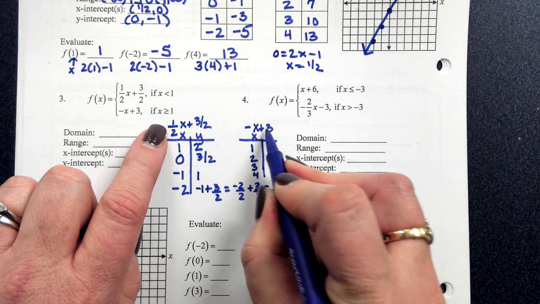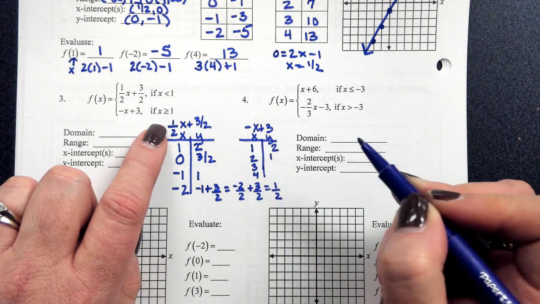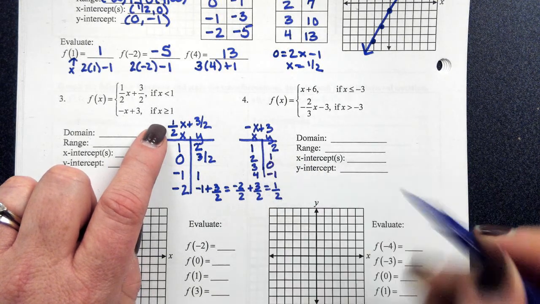Plug them in. Negative 1 plus 3 is 2. Negative 2 plus 3 is 1. Negative 3 plus 3 is 0. Negative 4 plus 3 is negative 1.